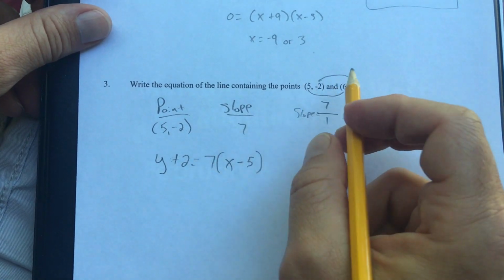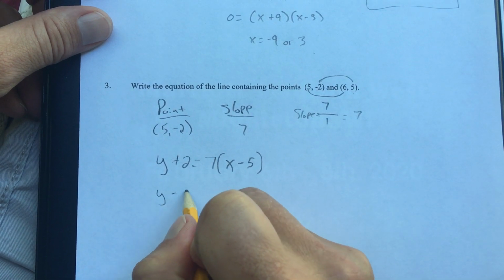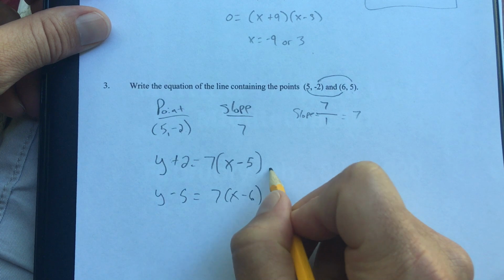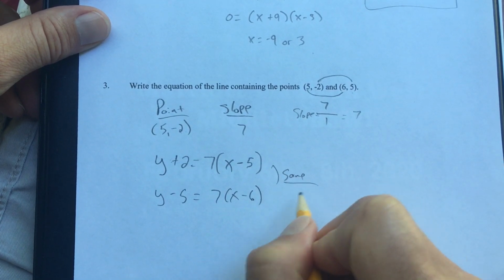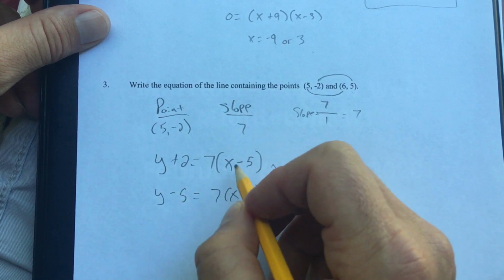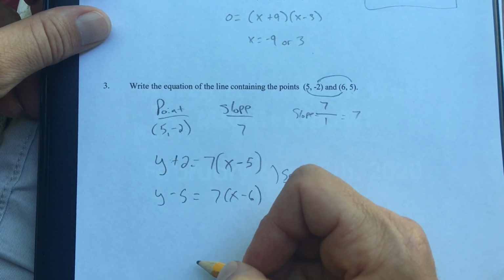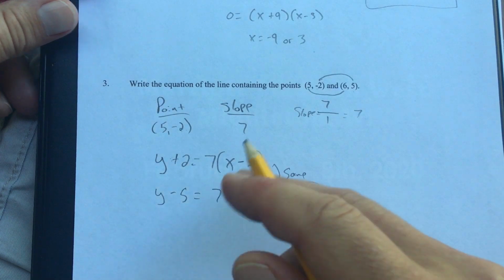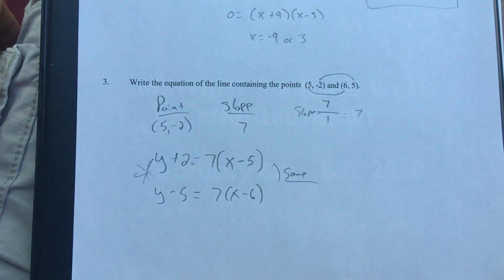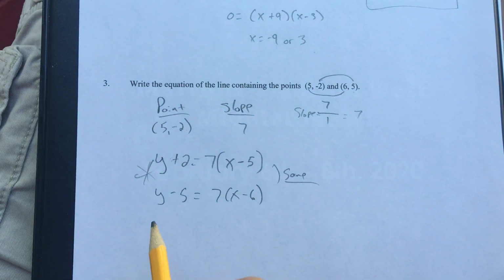Okay, and if you had picked the other point, then your equation would be y minus 5 equals 7 times x minus 6. And these are the same line. So it doesn't matter which one you give me. If you were to distribute the 7 out and move this over, you'll see that you have the exact same line here. So the AP does not care. In fact, they prefer that you keep it simple for them and don't do extra work that you don't need to. All right. So that's page 1.